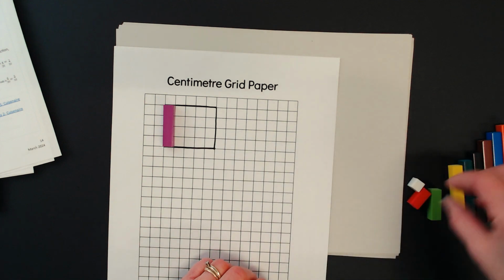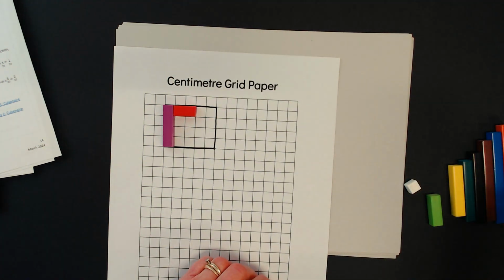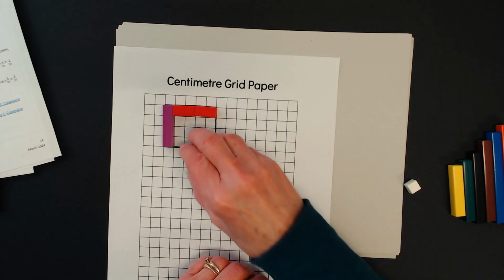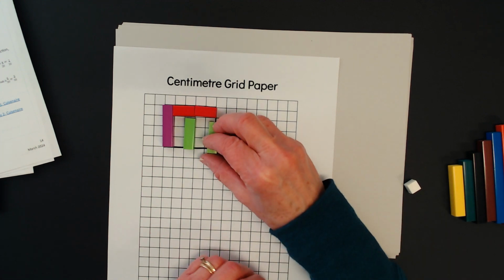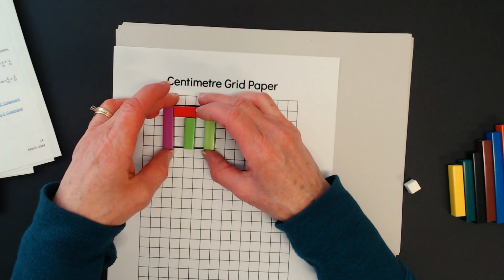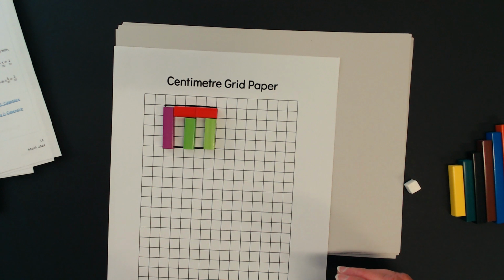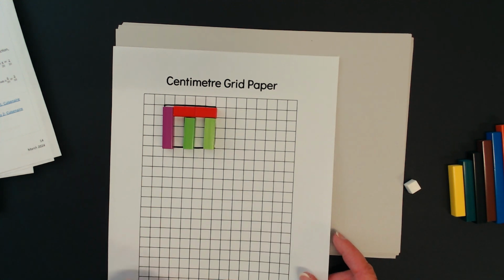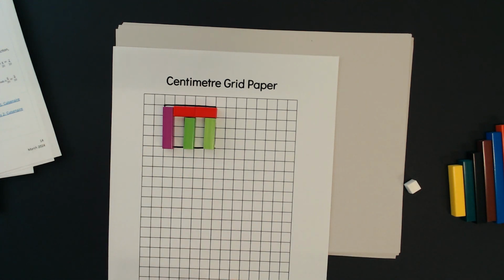So I'm going to put some rods on, and I have 3 different colors here. And now what I can do is figure out the fraction, the decimal, and the percentage for each of the colors of rods. Let's take a look at the purple rod.